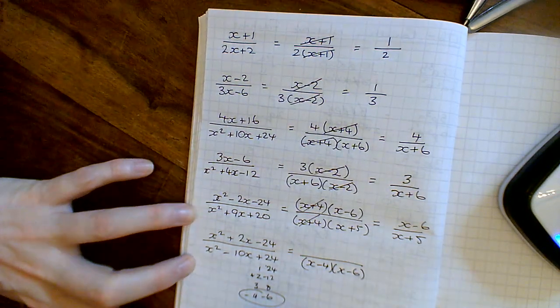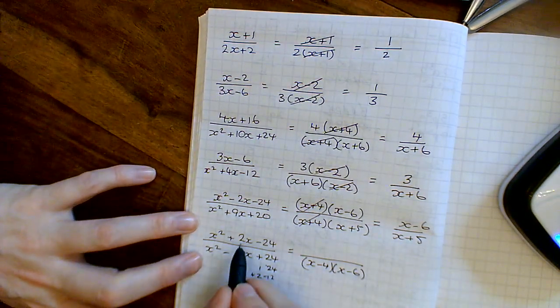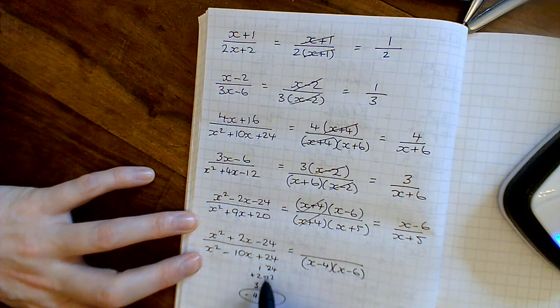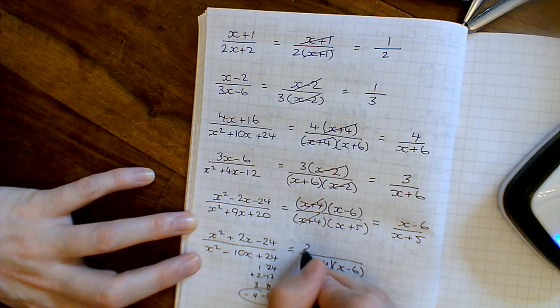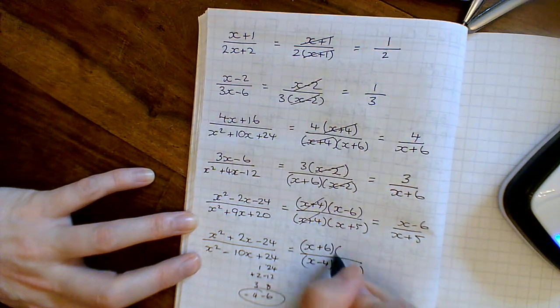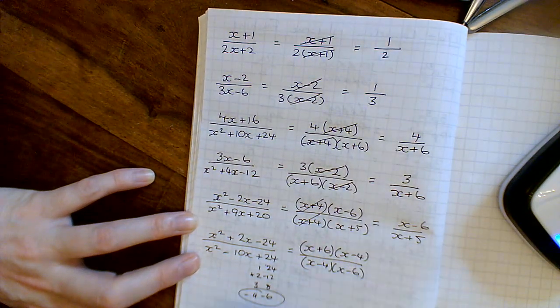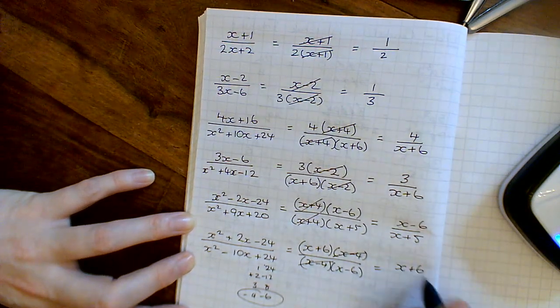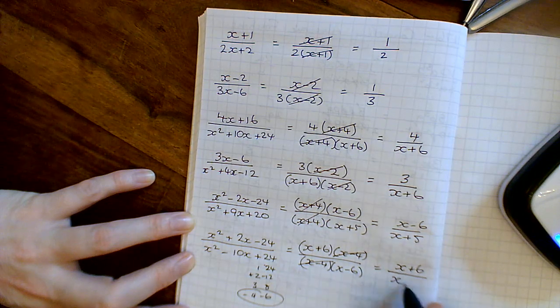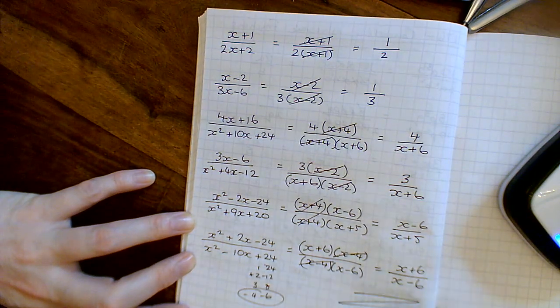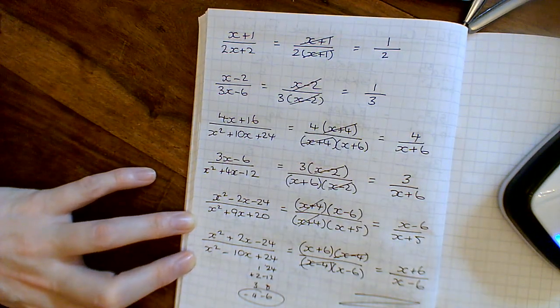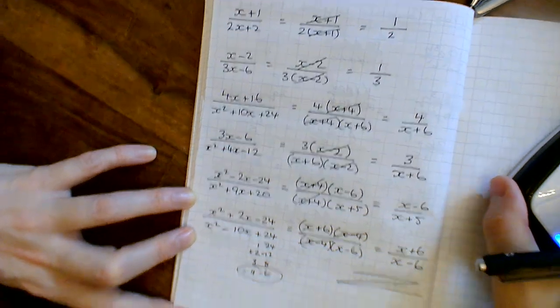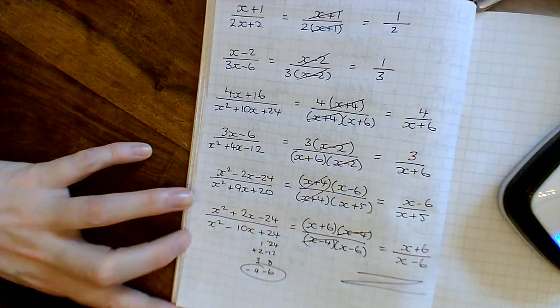Now on the top, I've got to make plus 2 in the middle, haven't I? So plus 2 is going to be 6 take away 4, so it's (x + 6)(x − 4), and then the wipeout is these two here, and I'm left with (x + 6) over (x − 6). And that's it. I've cancelled all the fractions down. So you can see it's a lot of factorising going on.